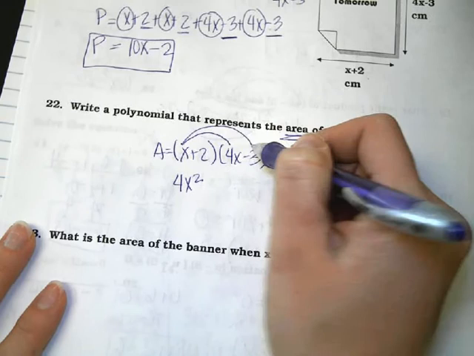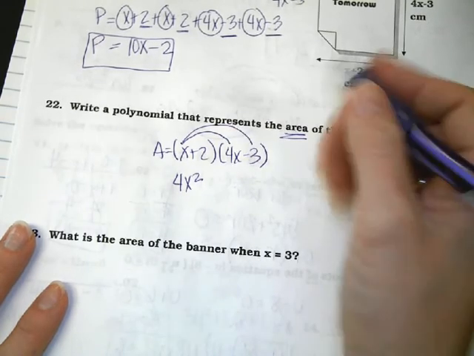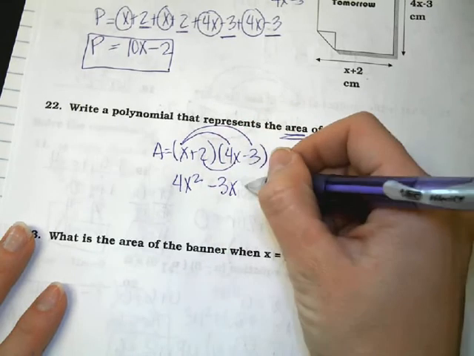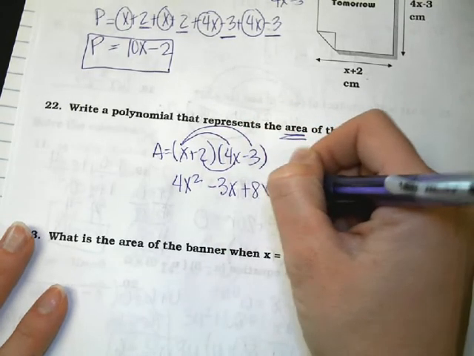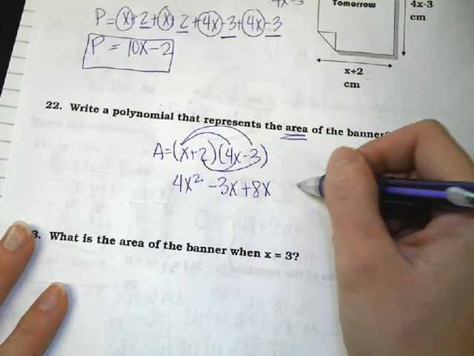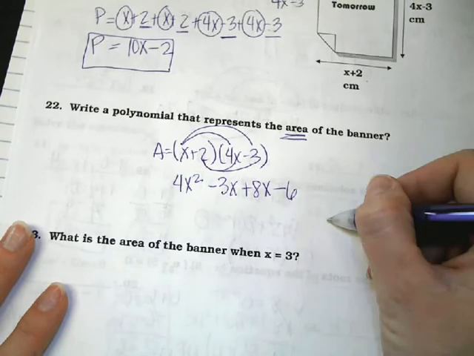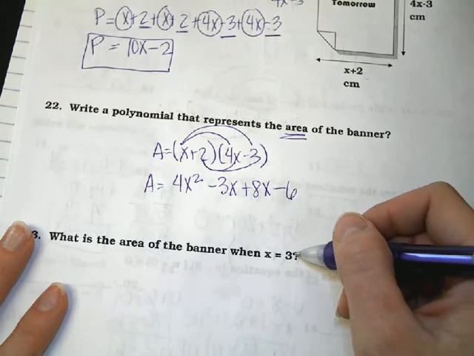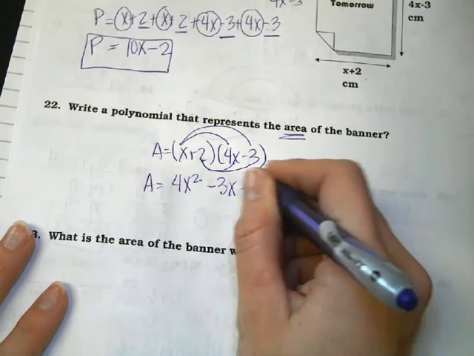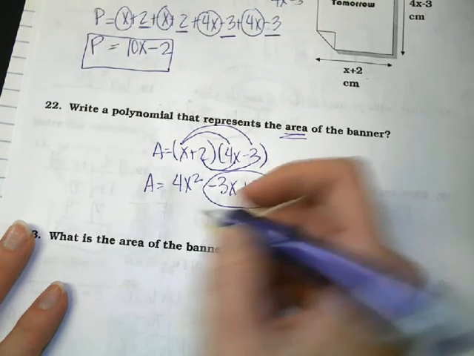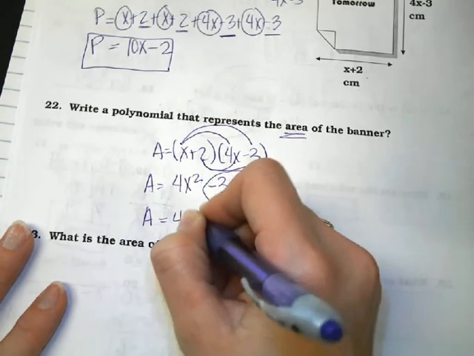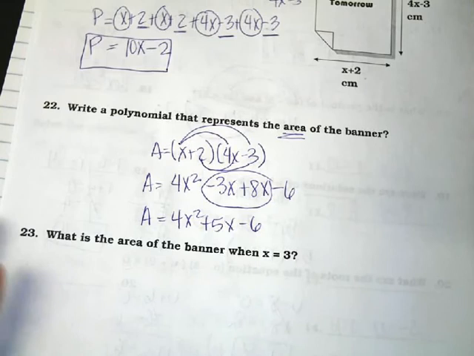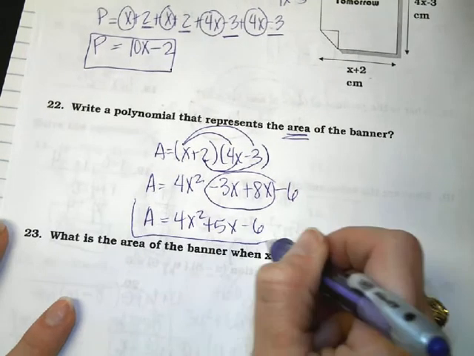Outside times the outside, x times a negative 3 is a negative 3x. Inside times the inside to get positive 8x. Last times the last, 2 times a negative 3 is a negative 6. I want to combine like terms, so negative 3x plus 8x comes out to a positive 5x. So that is my final answer because everything is reduced.